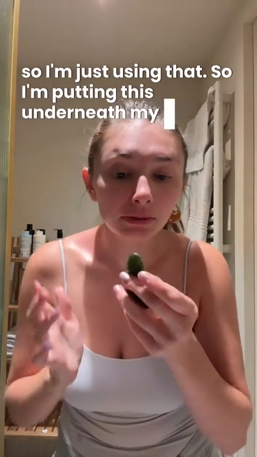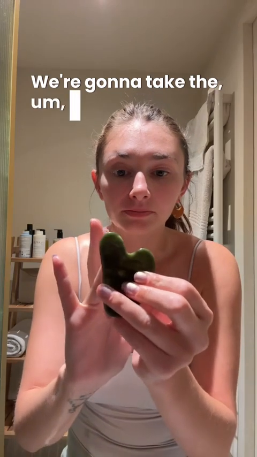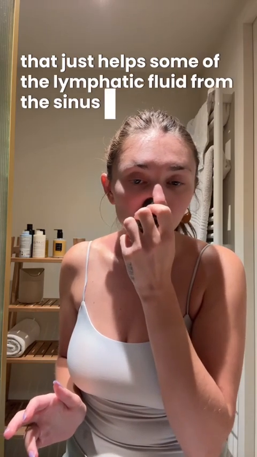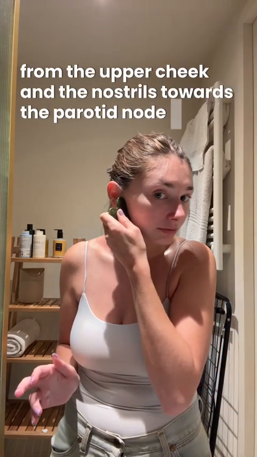Okay, next we do underneath the nostrils. I have a lot of jojoba oil on my hand, so I'm just using that. I'm putting this underneath my nostril. We're going to take the taller part of the gua sha, and I'm just going to go in circles 10 times. Basically that just helps some of the lymphatic fluid from the sinus cavities mobilize. And then from there, I'm going to bring it from the upper cheek and the nostrils towards the parotid node and down, maybe 5 times. Again, we're doing it with this side.